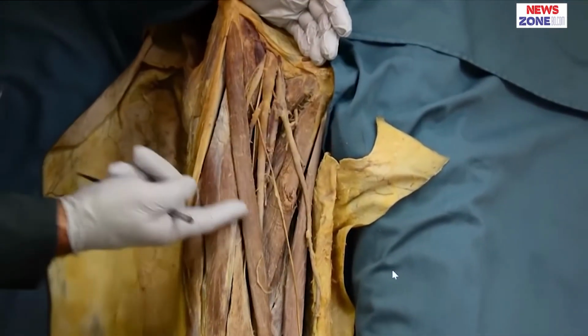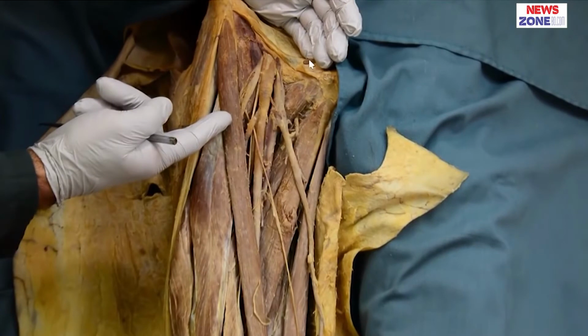Now we will see the boundary of the femoral triangle. Remember, this is a triangular space, as you can see. Over here, this is the Sartorius muscle. So the femoral triangle is bounded laterally by the medial border of the Sartorius. It is bounded medially by the medial border of the adductor longus. You can see this is the adductor longus.